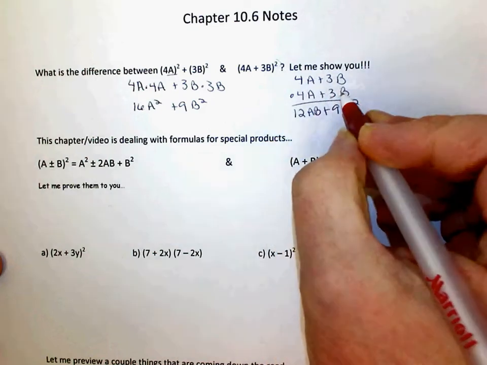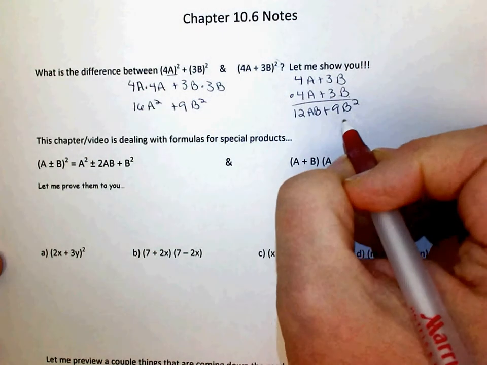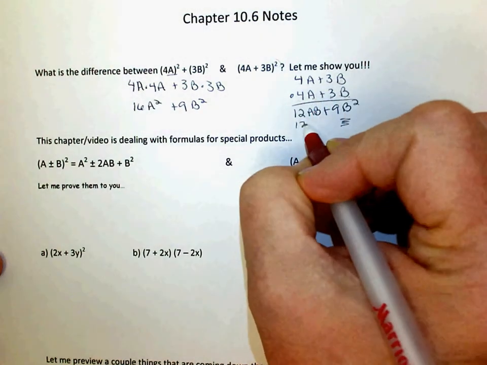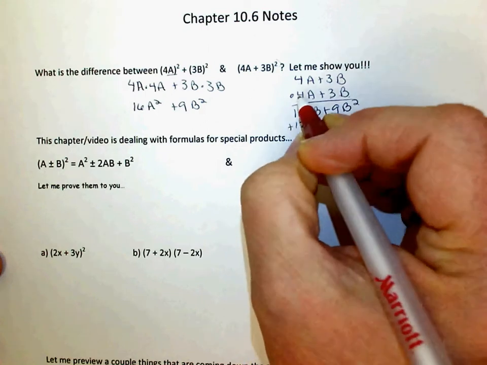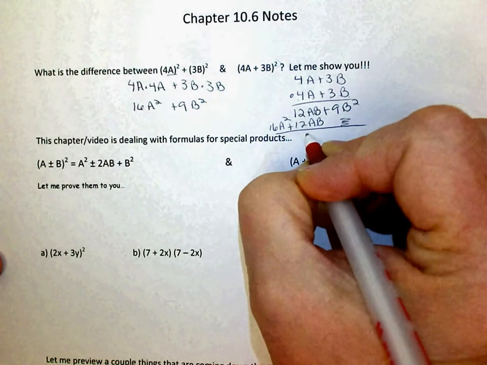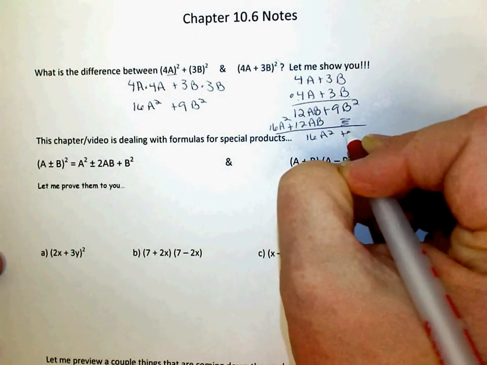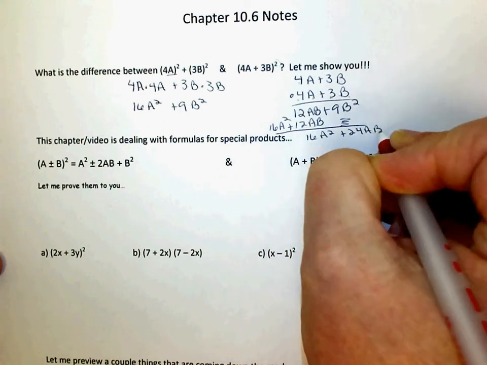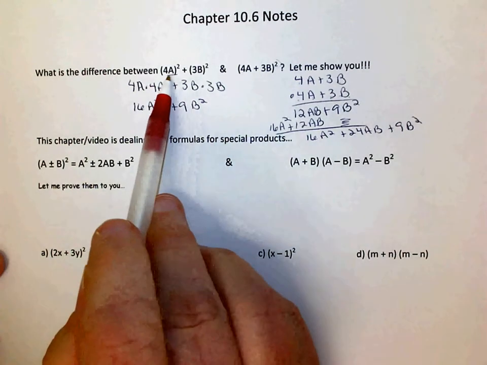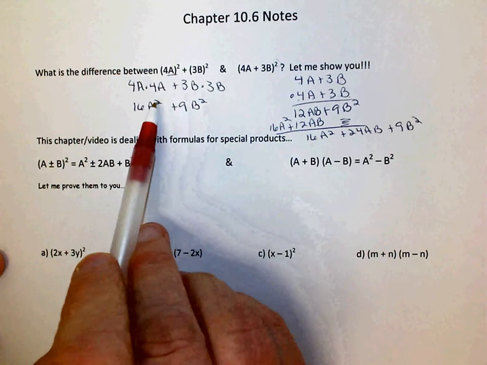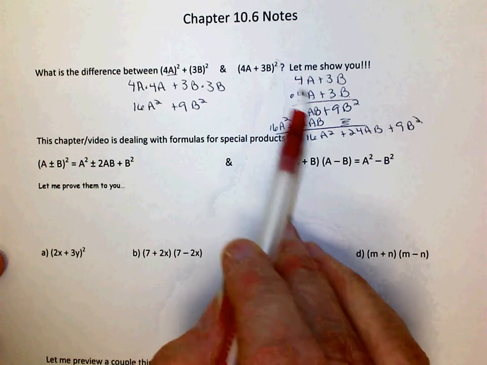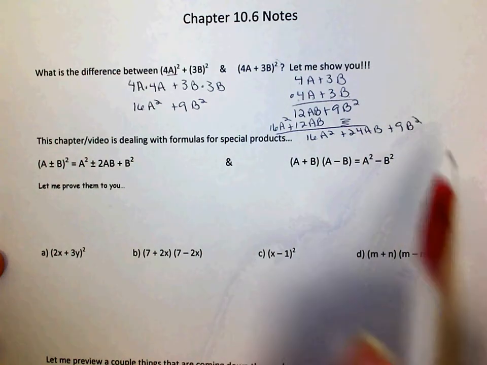Remember, if there's more than one variable, we put them in alphabetical order. And 4a times 3b is plus 12ab. And 4a times 4a is 16a squared. So that gives us 16a squared plus 24ab plus 9b squared. This has two terms to start with and ends in two terms. This has two terms squared and it ends up in three terms.